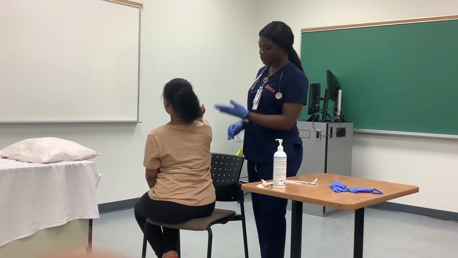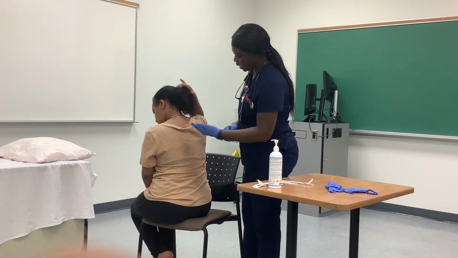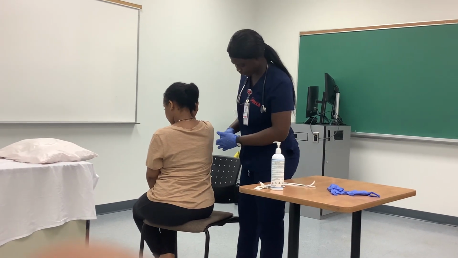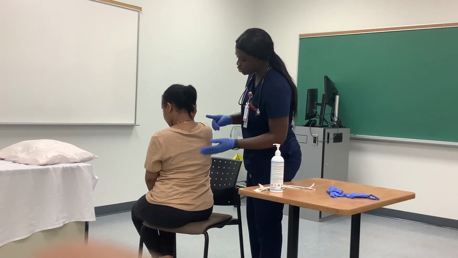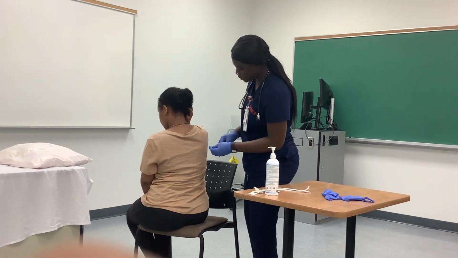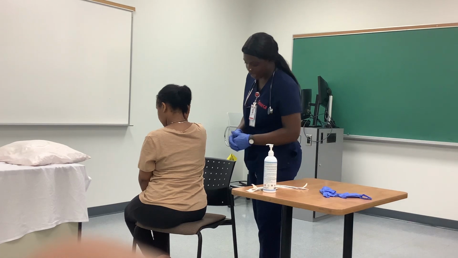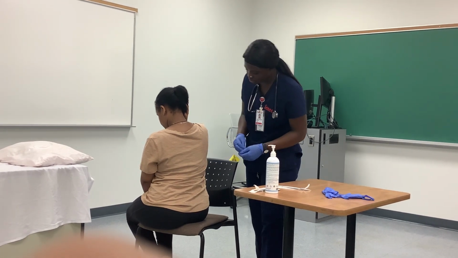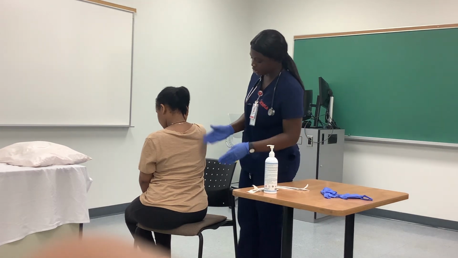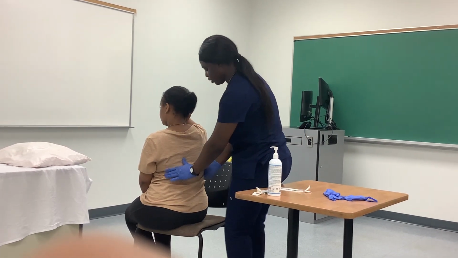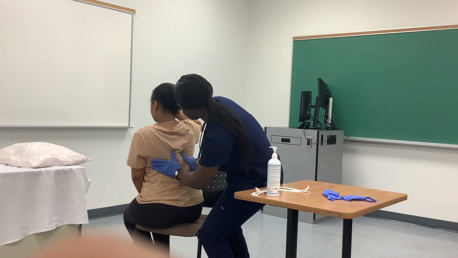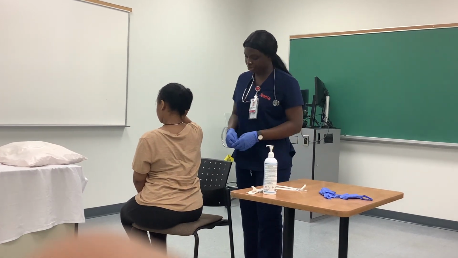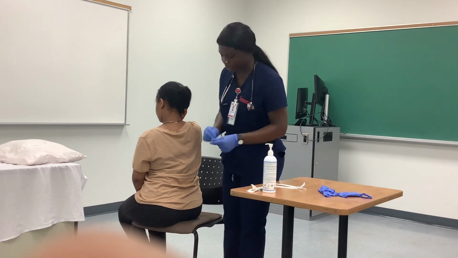Okay, so there is no pain or tenderness, and there are no masses. Temperature is equal to touch, and there is no edema. And I'm gonna check for chest expansion. Sorry. Breathing. Okay, chest expansion is also symmetrical. Okay, now I'm gonna auscultate.